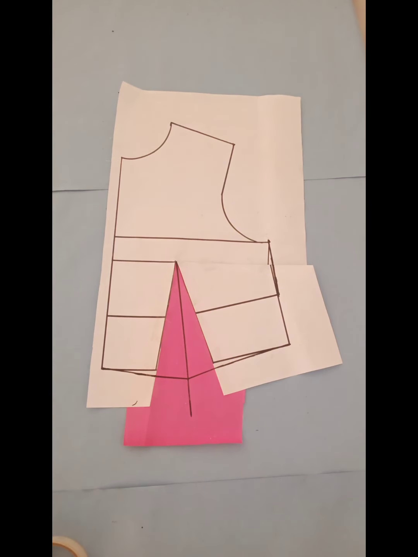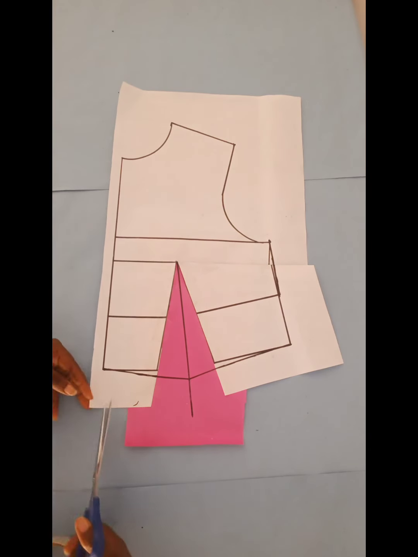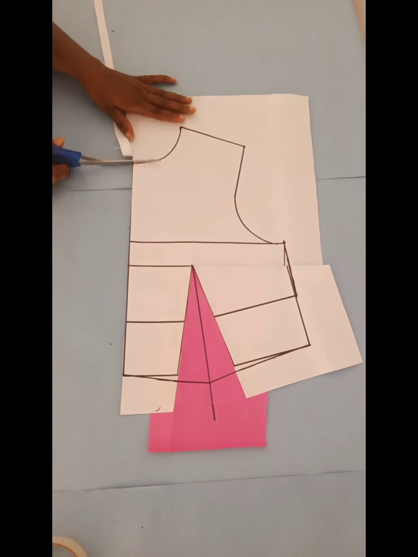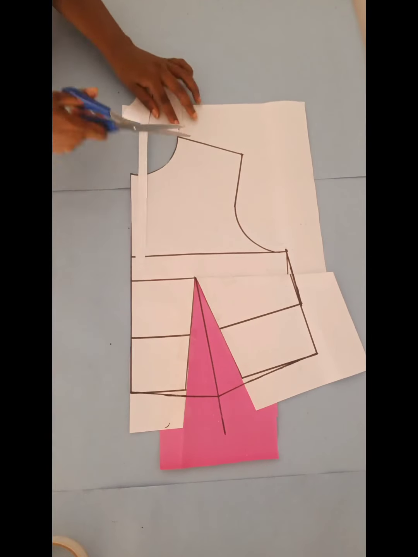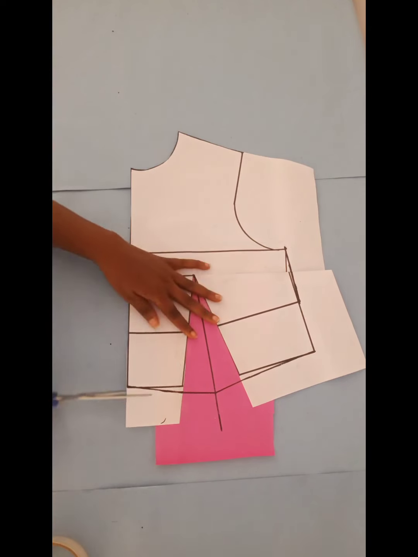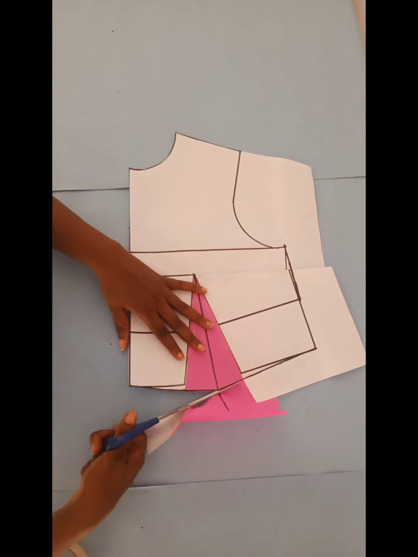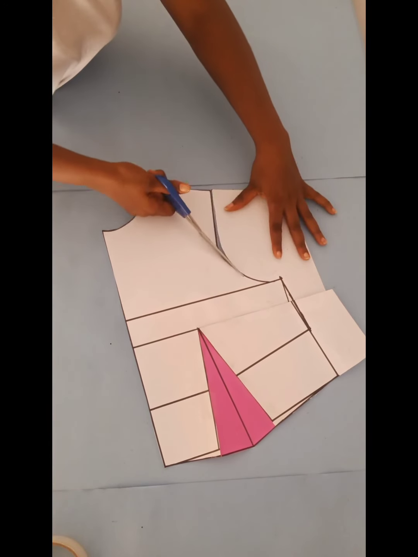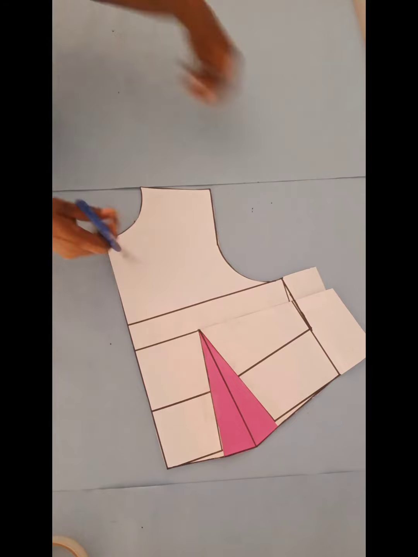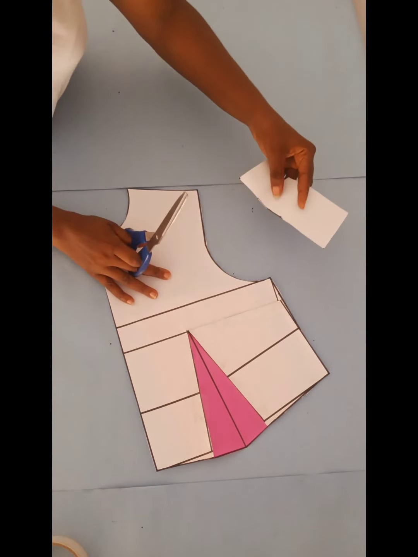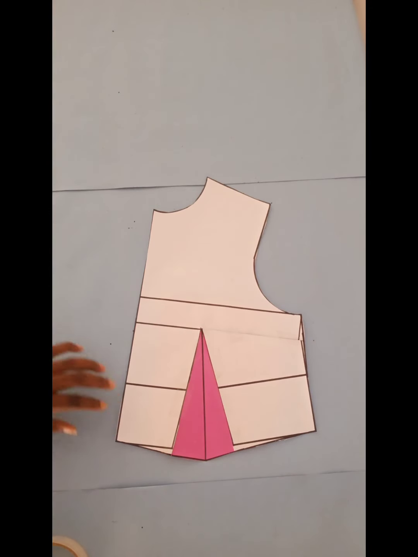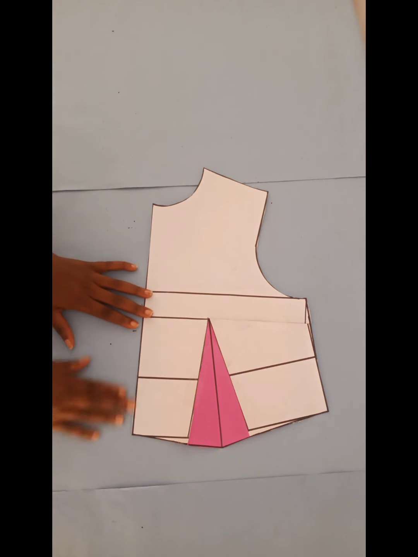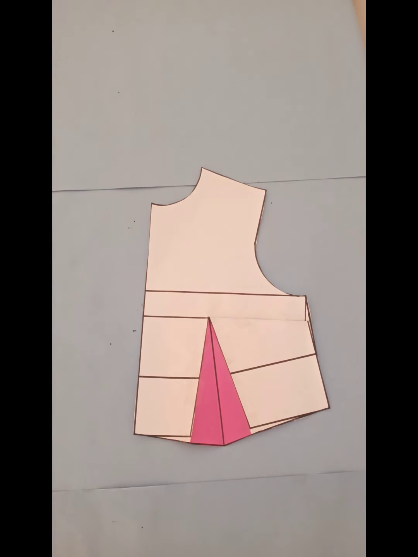Okay, so now let's cut this out. If you want to cut this on fabric, remember that you are not going to be sewing your dart to the bust apex, that is, your bust point.